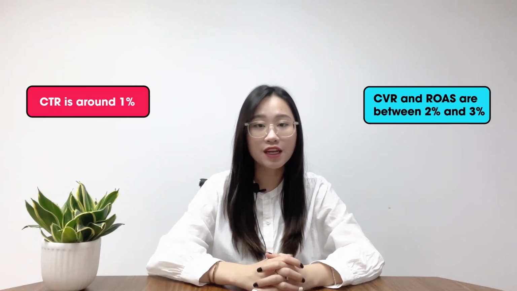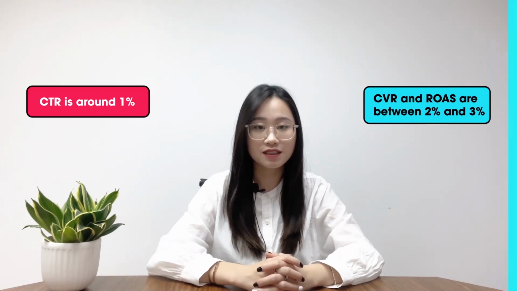your click-through rate is around 1%. If your click-through rate is from 1.5 to 2%, it means that you are doing well. Conversion rate and return on ad spend is between 2% and 3%.